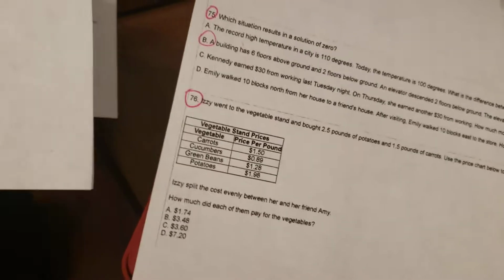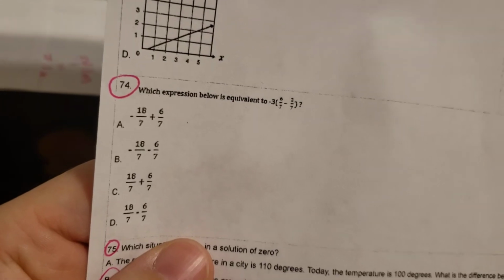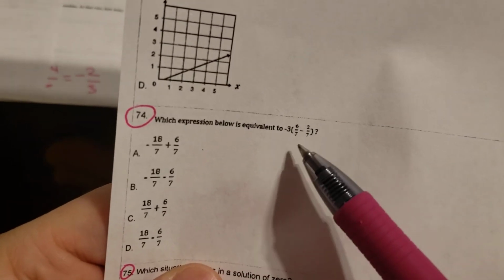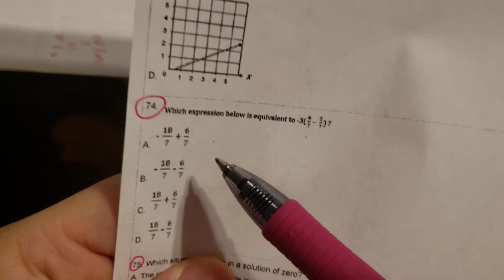Let's look at 74 and 76. Maybe they'll be similar. Alright, 74. Which expression is equivalent to this guy? If you notice, you've got fractions here, and you've got fractions here, and you still have 2 terms. They haven't been added or subtracted or anything yet. Good. That means this is going to be one that uses that third method I didn't talk about in the other problem, number 29.